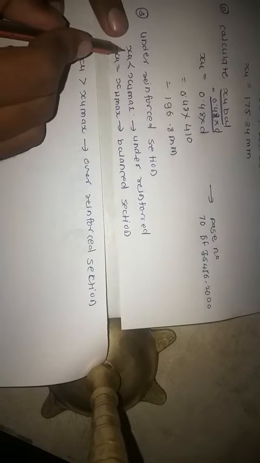These three conditions are given in IS 456. First is XU is less than XU max, second is XU is equal to XU balance, XU max, and third is XU is greater than XU max.